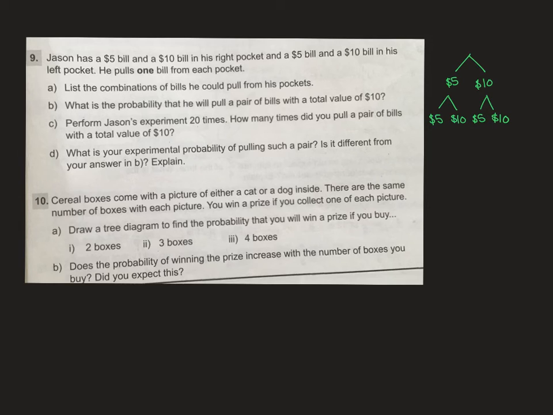D asks what your experimental probability of pulling such a pair is, and if it's different from your answer to B. So B, we were calculating the theoretical probability. So these are the odds of it happening. D, we're calculating the experimental probability. I did this 20 times. Here's how many times I got it. So you might have the same answer, you might have a different answer. Just explain what that difference is.